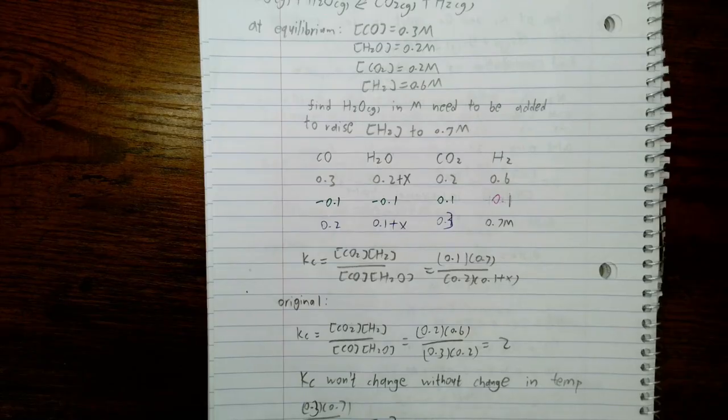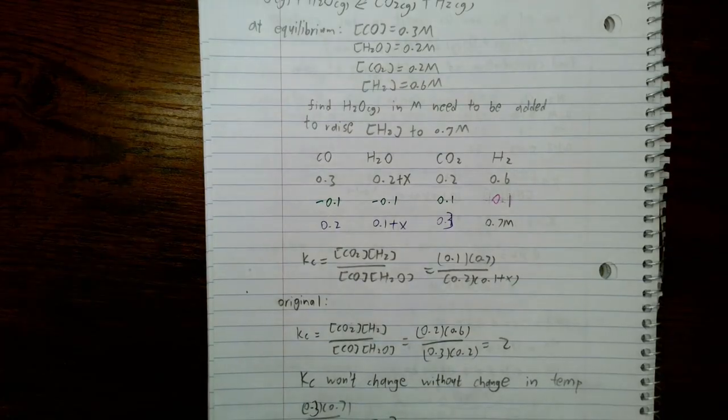And as mentioned before, the equilibrium constant K will only change if the temperature changes. So if pressure, volume, or concentration are changed, the equilibrium constant will not change.